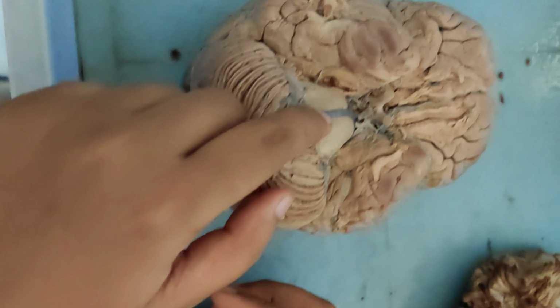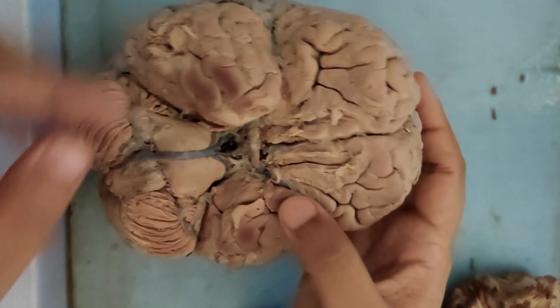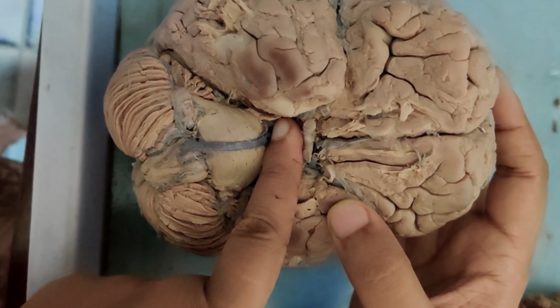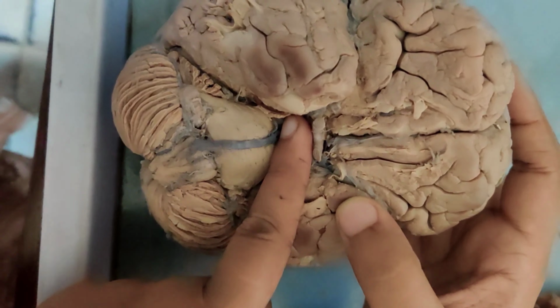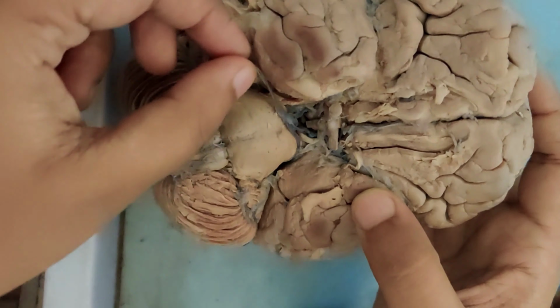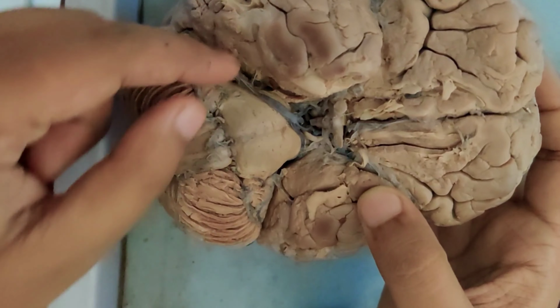In this viscera, this is the brainstem. This is the brainstem portion. This is the inferior surface of the midbrain. From here, the third and fourth cranial nerves emerge. This is the pons, basilar groove. This is the basilar artery. By seeing the basilar groove, I can identify this is the pons.